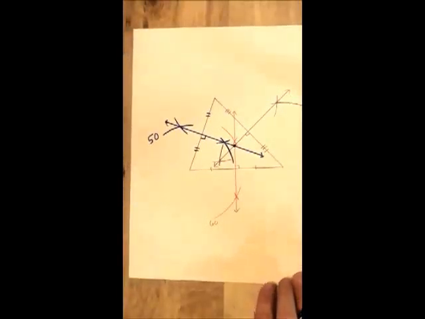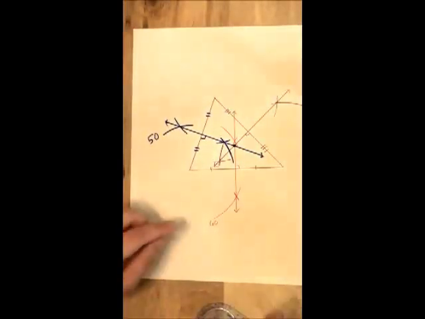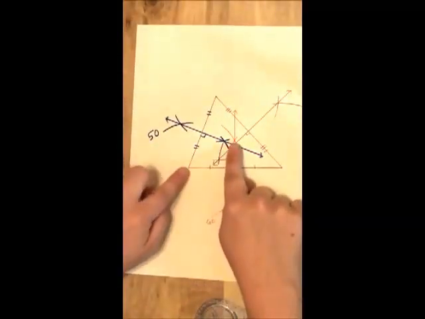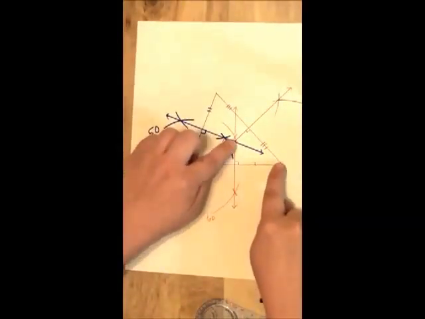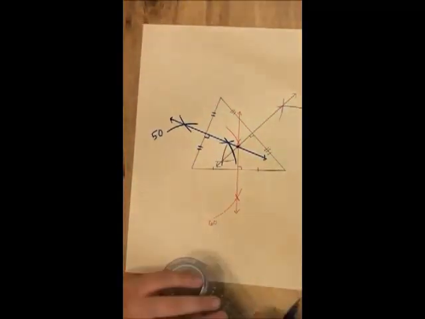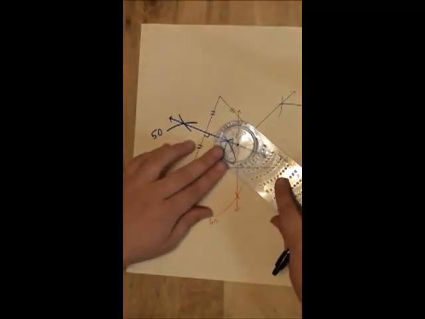The nice thing about the circumcenter is that it is equidistant from the 3 vertices of the triangle. That is, the distance from here to here is the same as the distance from here to here and here to here. It's equal distance to the 3 vertices, which means we can put the center of our compass on the circumcenter.